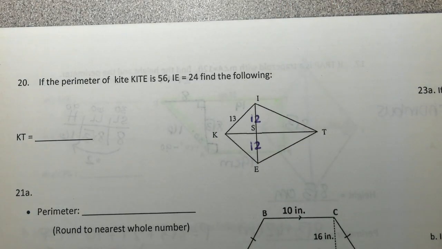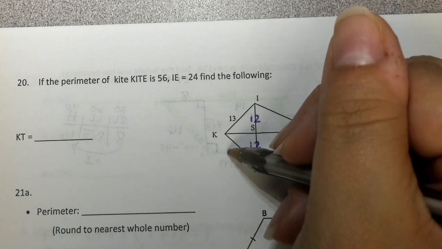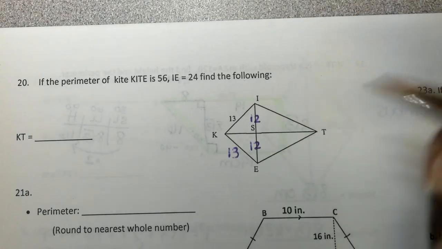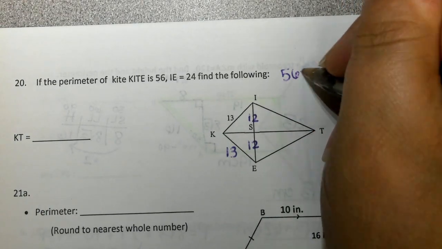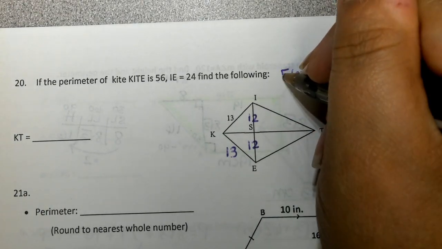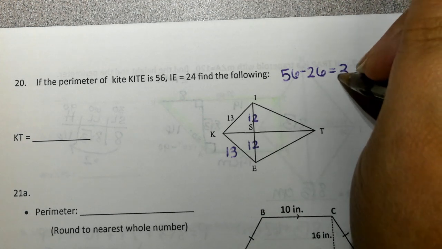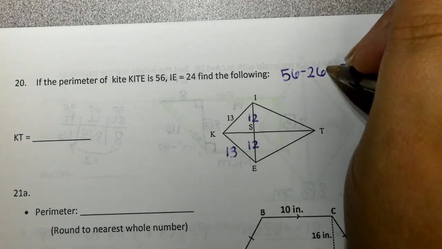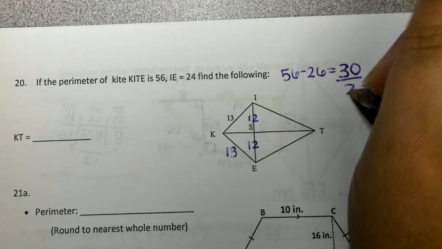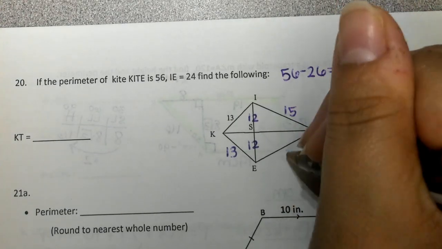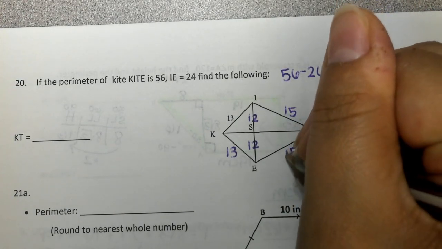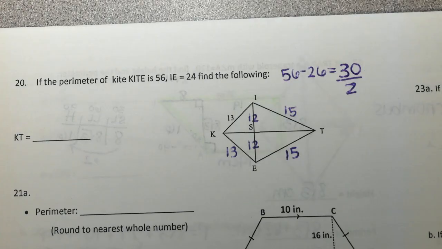Look up. How do I find IT? I know that's 13, so this is 13. So 56 minus 26 is 30. That's how much perimeter is left. But what do I got to do? So I get 15 and 15. How do I find KT?